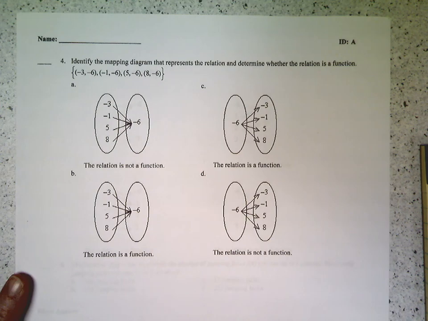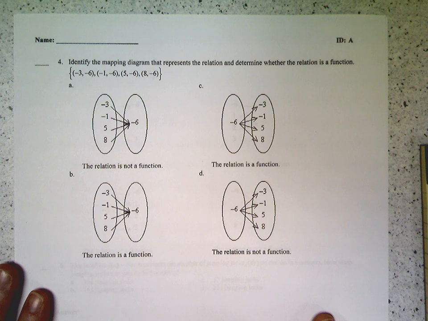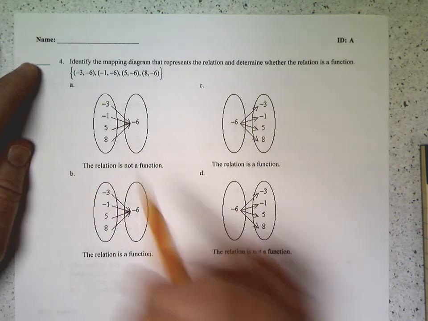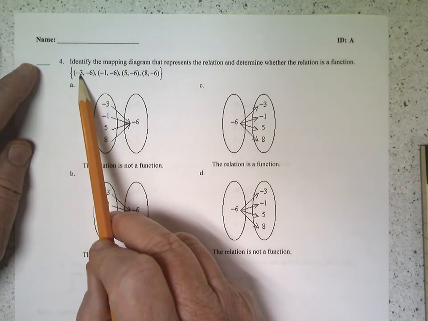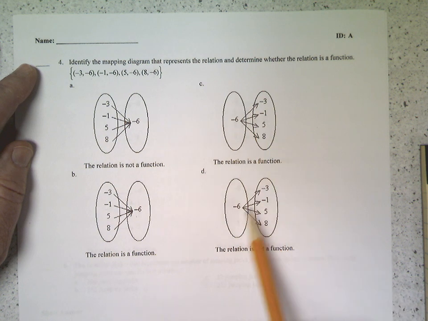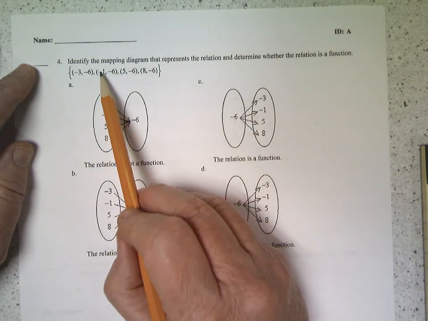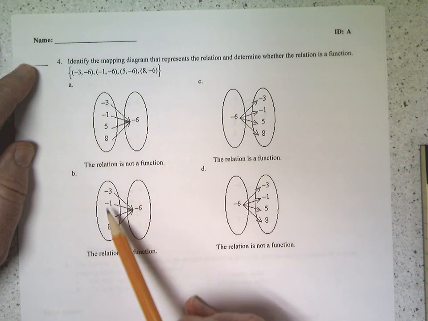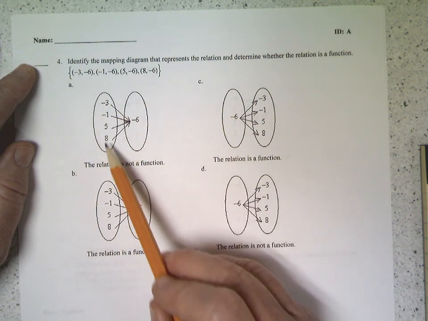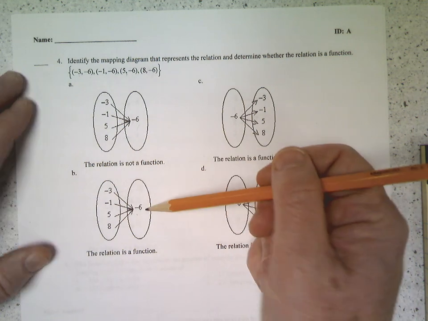Number 4 says identify the mapping diagram that represents the relation and determine whether the relation is a function. So you need to tie -3 to -6. They do that here and here. These are wrong because they need the x values here. They need to tie -1 to -6, 5 to -6, and 8 to -6. So both of these are the right mapping diagram.